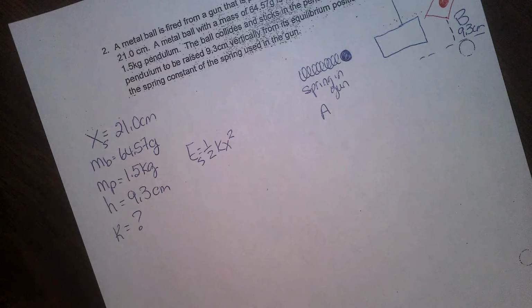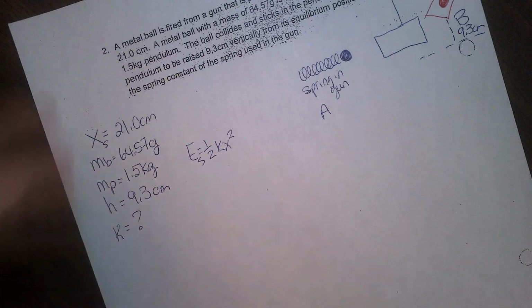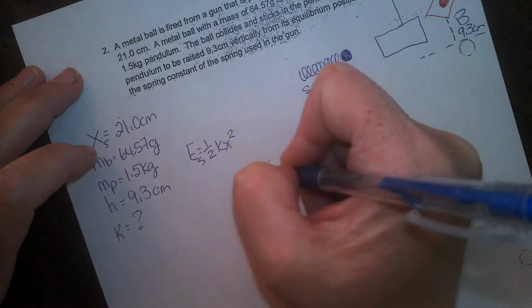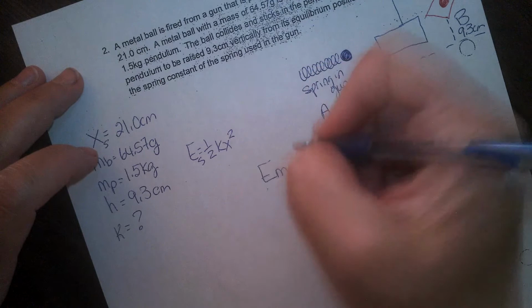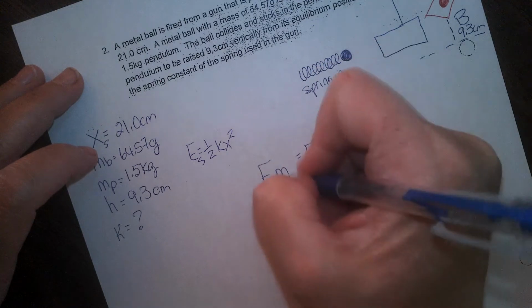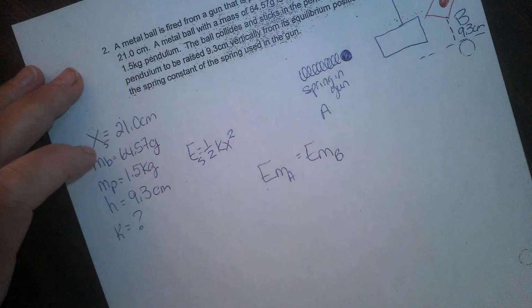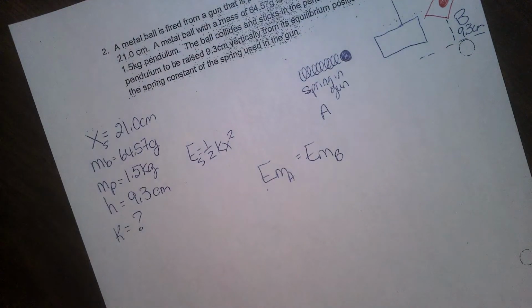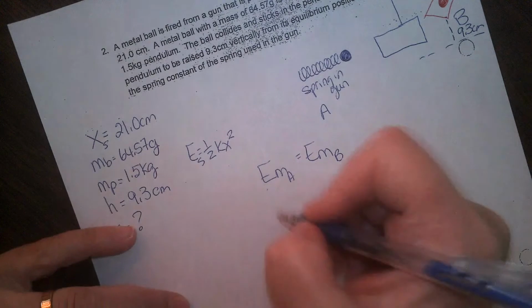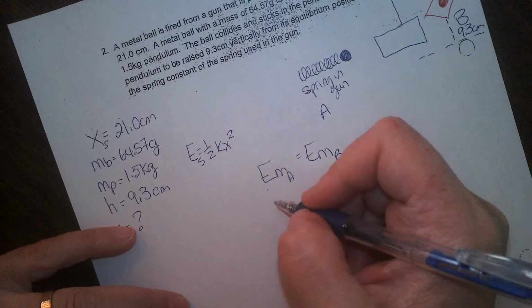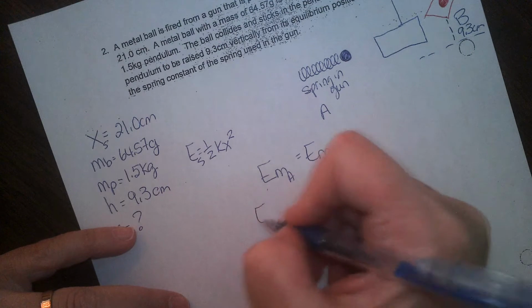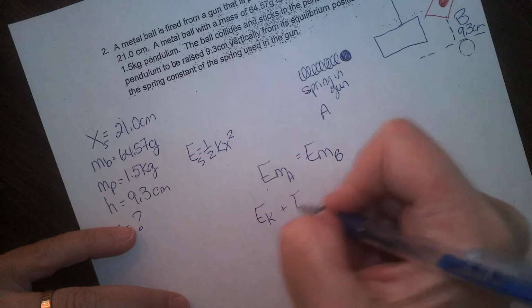We're comparing two positions: the position of the ball just as it leaves the gun, and then the position of the pendulum and the ball that's lodged in it after the ball hits it. When we look at two different positions, we're looking at mechanical energy. Okay? When we look at how to solve mechanical energy, we know it's the sum of the two energies together.